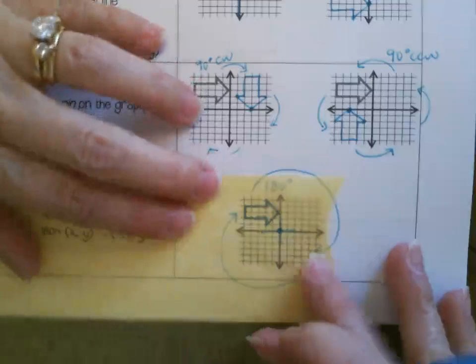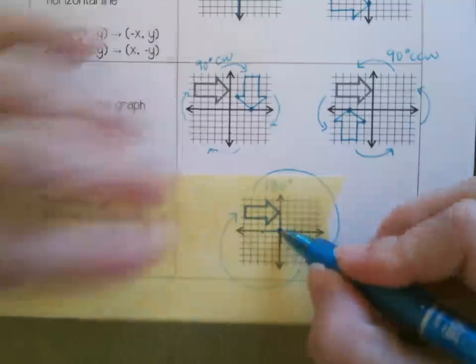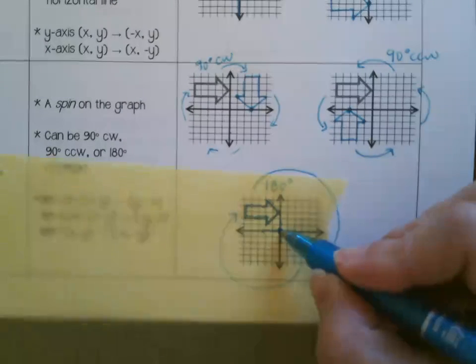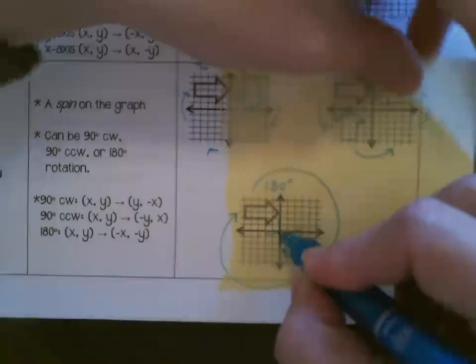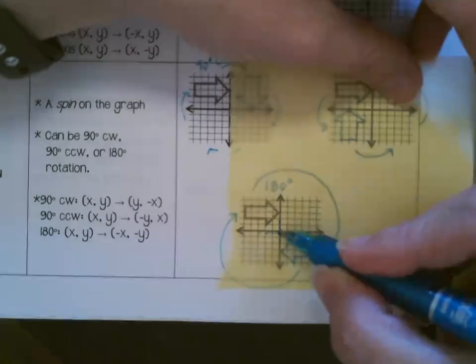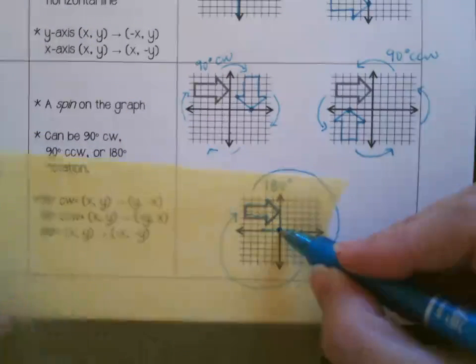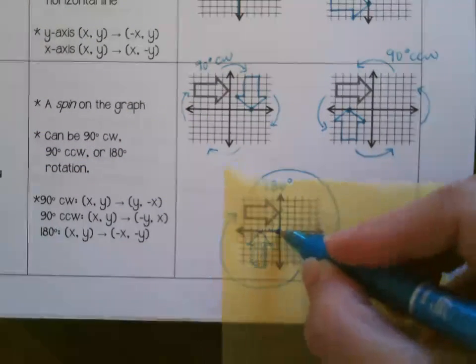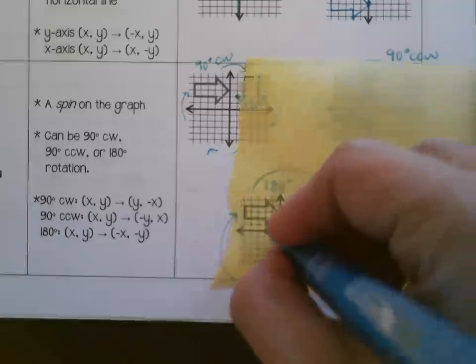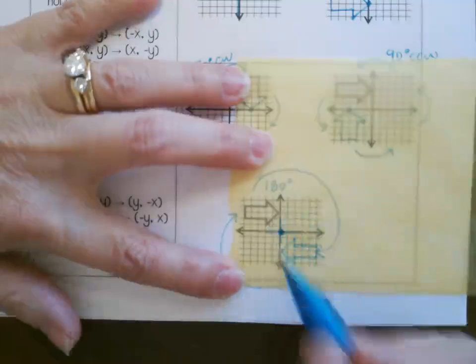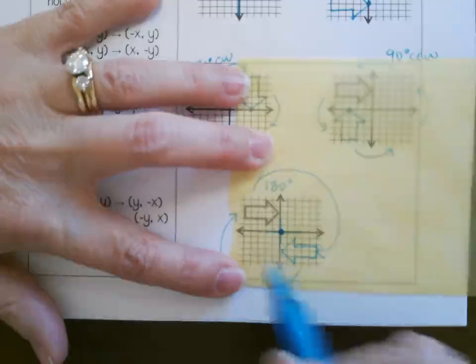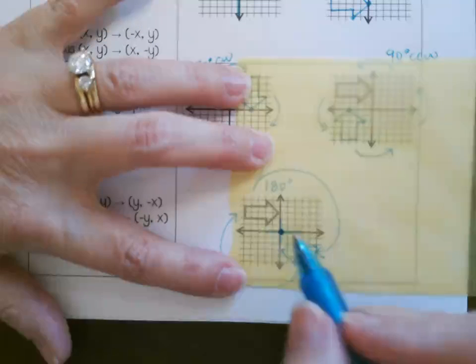So let's start with this one. Now, it should make sense that 180-degree rotation doesn't matter because there's one quadrant, there's the second one, or we would end up with the same thing if we went 1 and 1 on that one. So basically we're going to end up with the same arrow, but instead of pointing to the right, it's going to be pointing to the left.